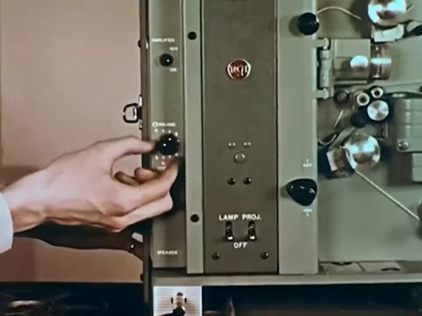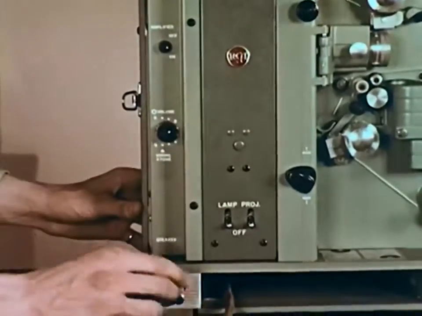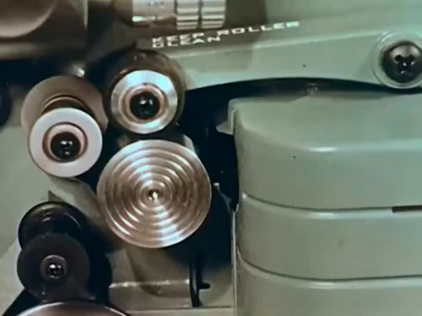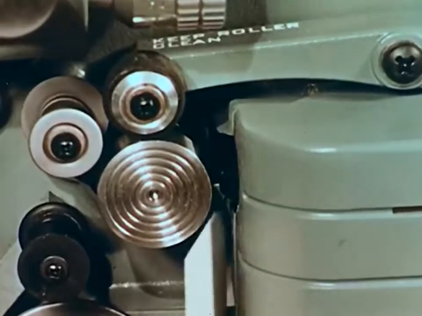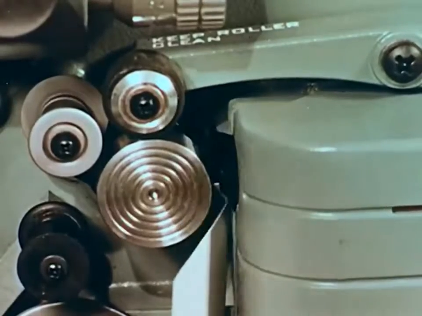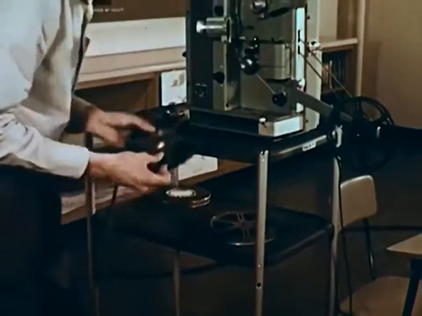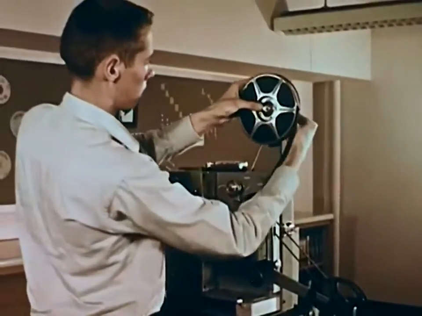In a few moments, the amplifier will warm up and a hiss will be heard to indicate that the sound system is working. Testing with a card is a double check on the sound system. By leaving the cans open at the start, the changes of reels can be made quickly.